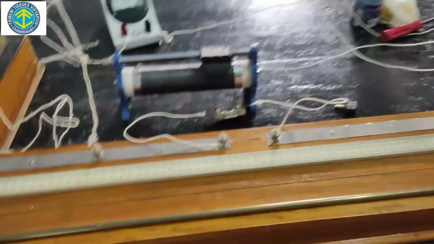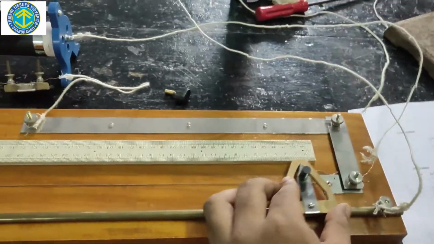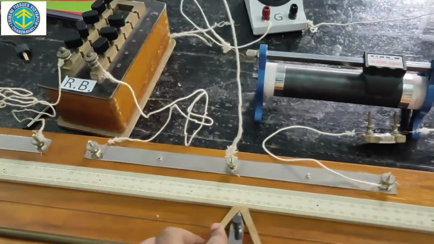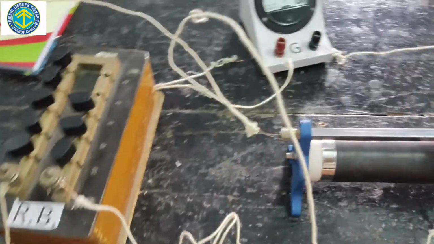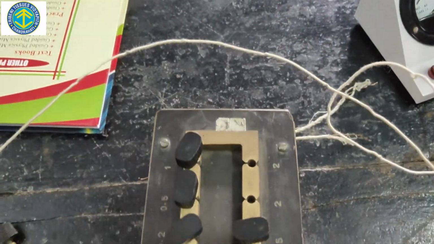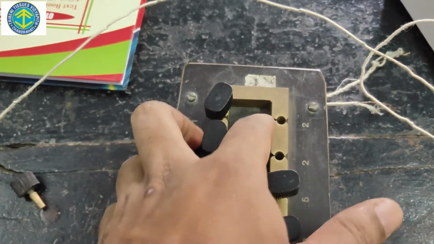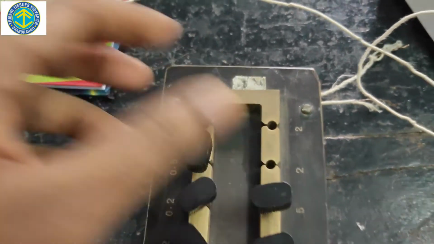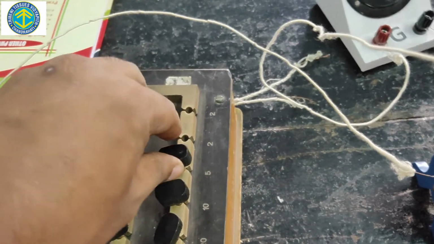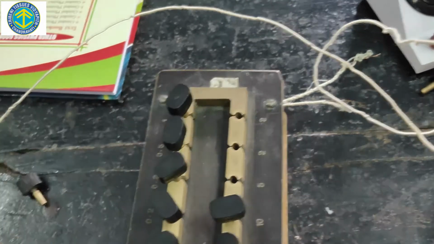Now we have to find a specific point where the galvanometer will show no deflection. Point number 1: what resistance have I connected with RB? With RB I have connected 4 ohms. The point I am picking is the resistance applied over here.